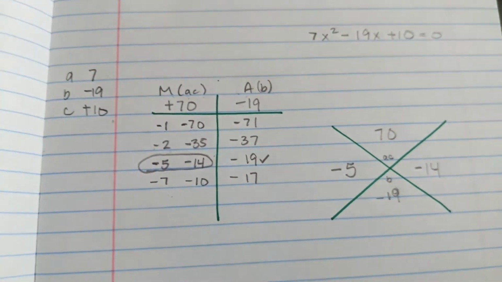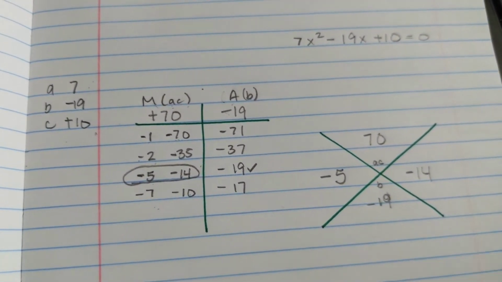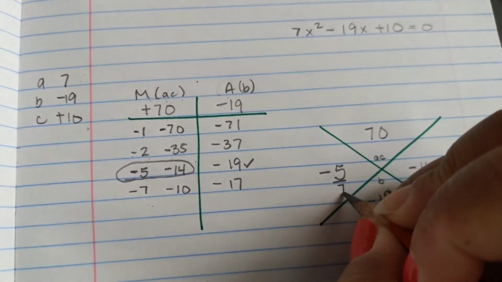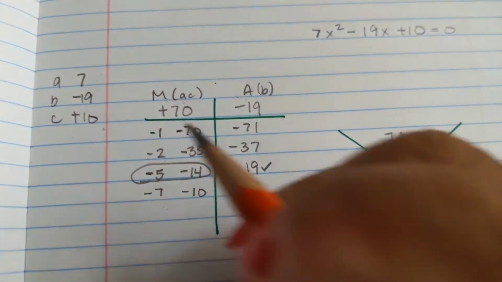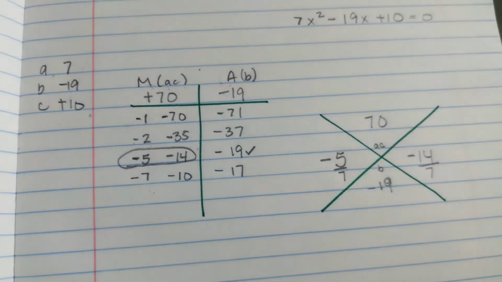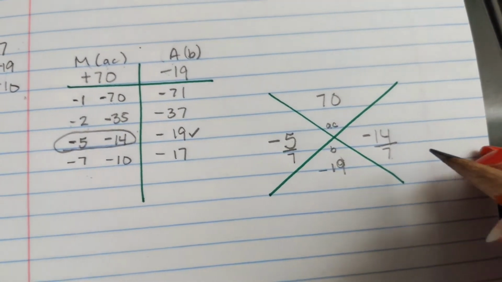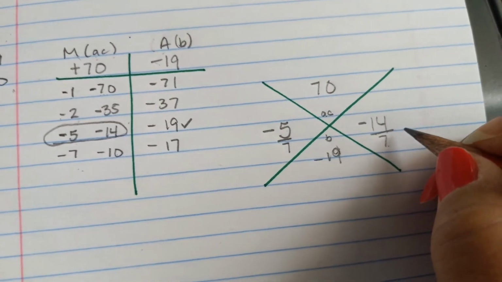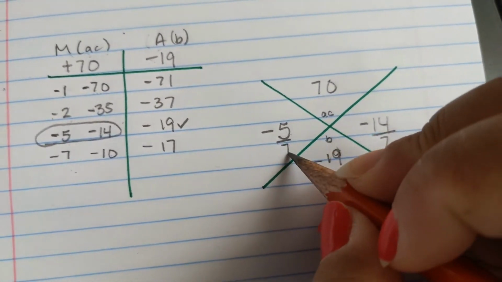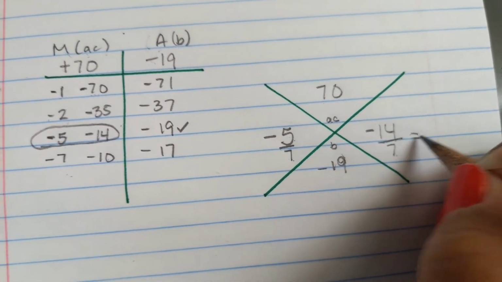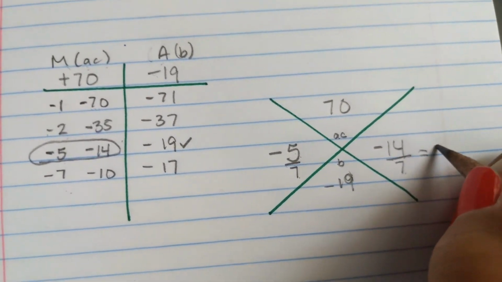Now what it said in our notes that we were going to do when we had a problem like this is we divide both of these values by the A from our ABC. So I divide by 7, I divide by 7. When I do that, I'm going to reduce if possible or divide evenly. 5 does not divide into 7, but 14 divided by 7 gives me a negative 2.